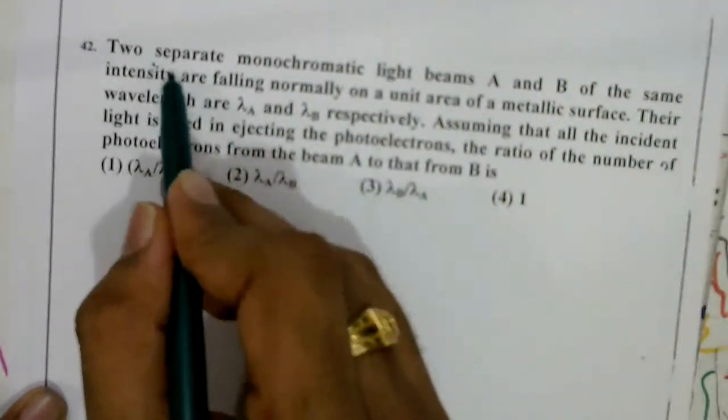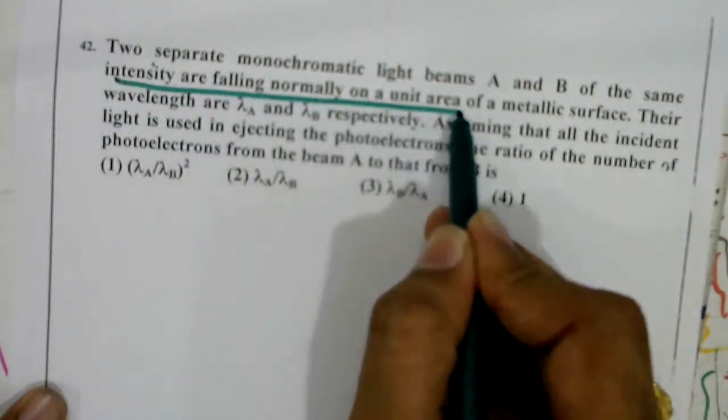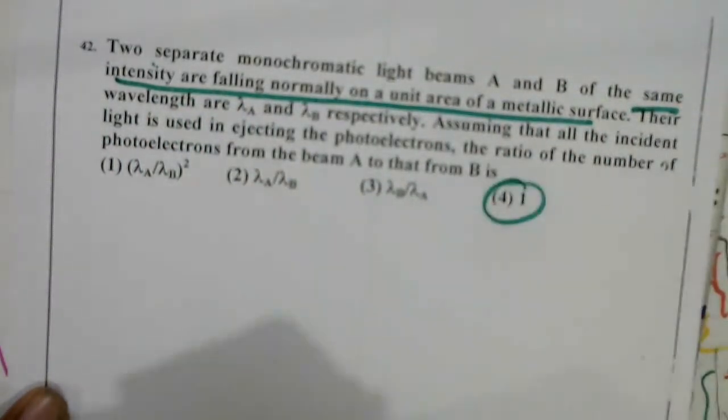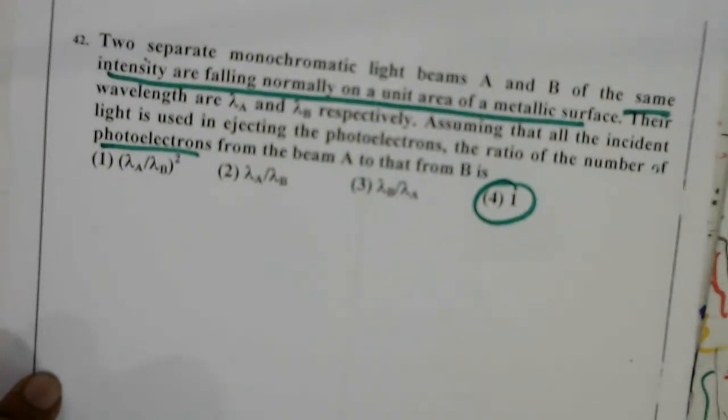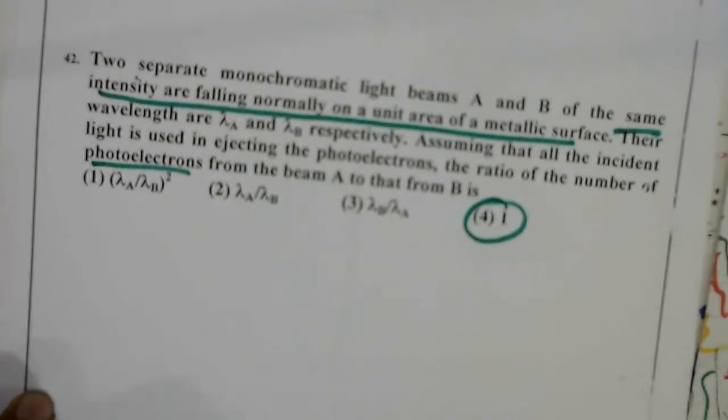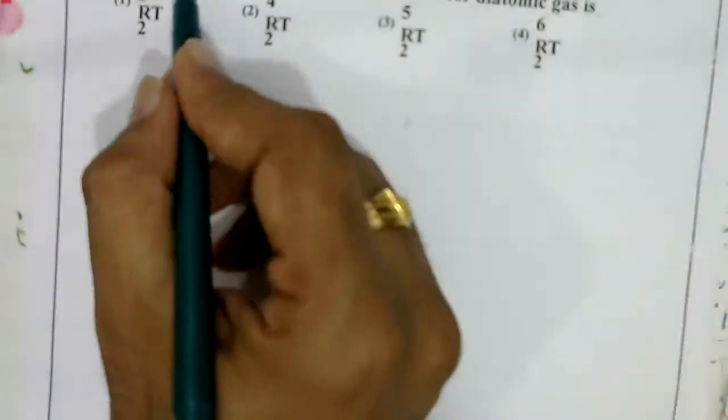And intensity is constant, correct? The separate intensities are falling normally on the unit area, same intensity. Will the number of photoelectrons from B and A be the same or different here? The photoelectrons will be the same. So it is 1. Next one, kinetic energy per gram, pi by 2 RT. Okay, thank you.